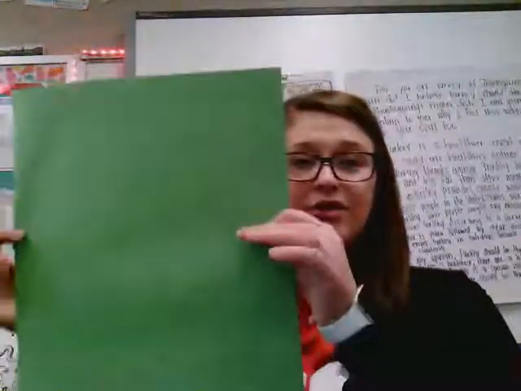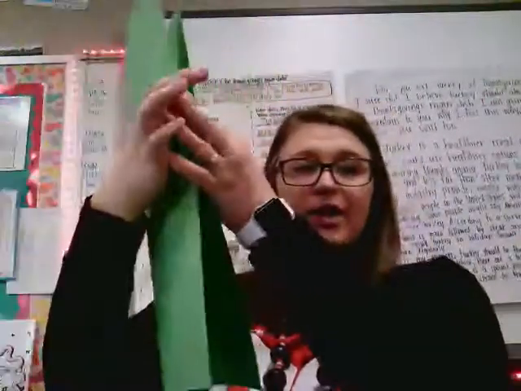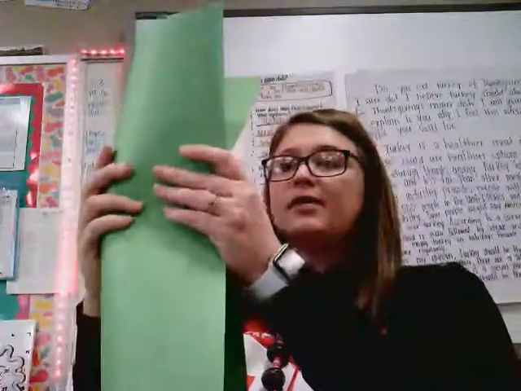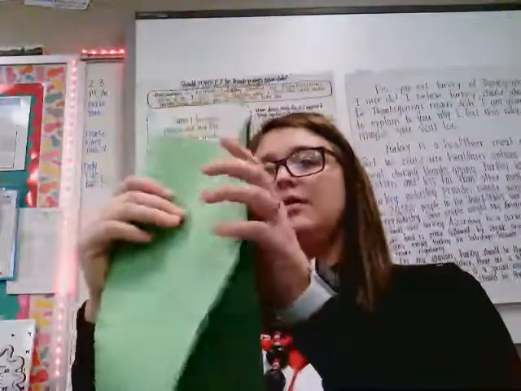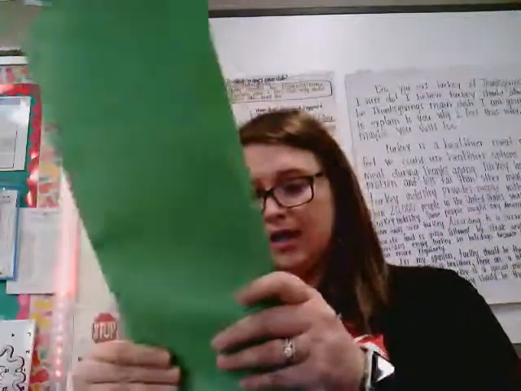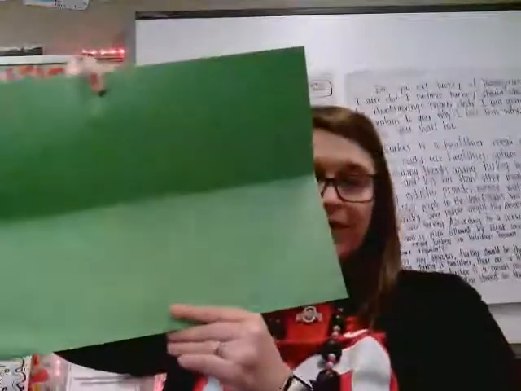Okay, so the first thing you're going to do is take your paper and fold it long ways. This is going to help us create the line of the timeline. It doesn't have to be super perfect, but try to get it as straight as you can. It doesn't have to be smashed down too much. We're just using it for the line. Then you'll open it up and you'll have a crease down the middle.